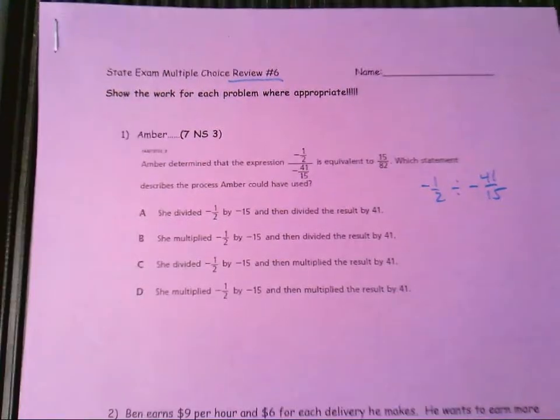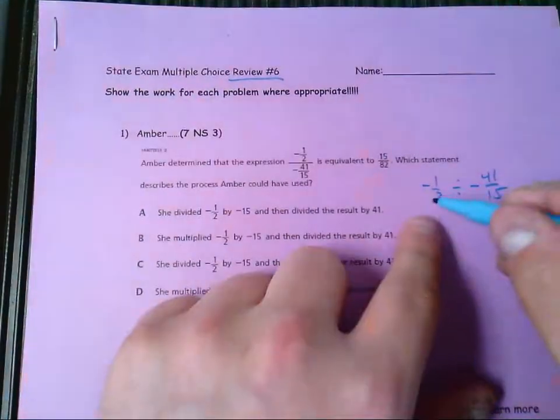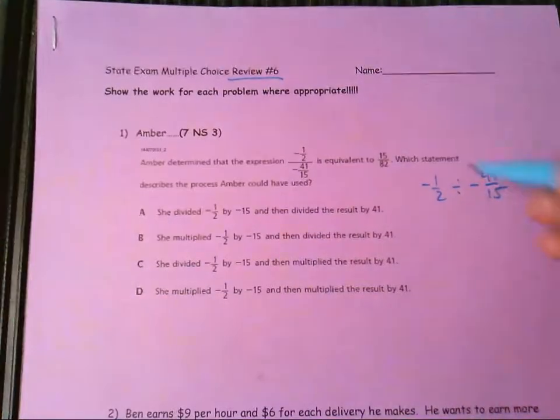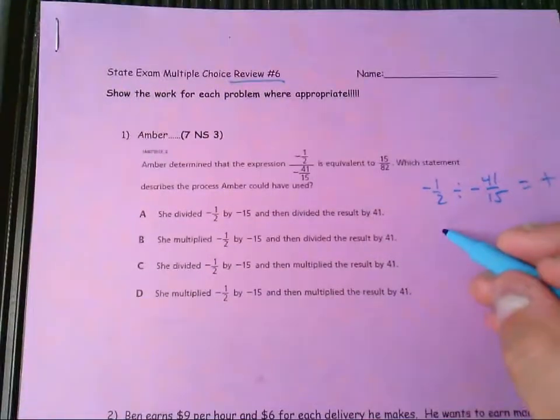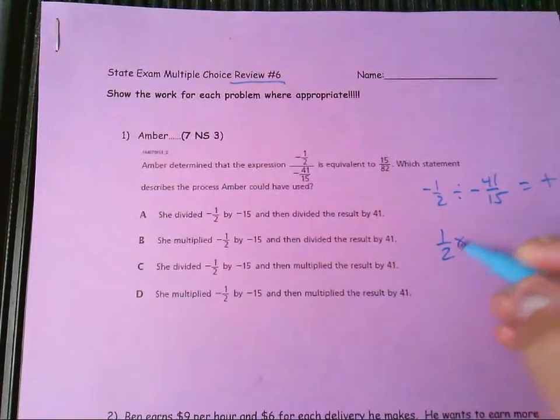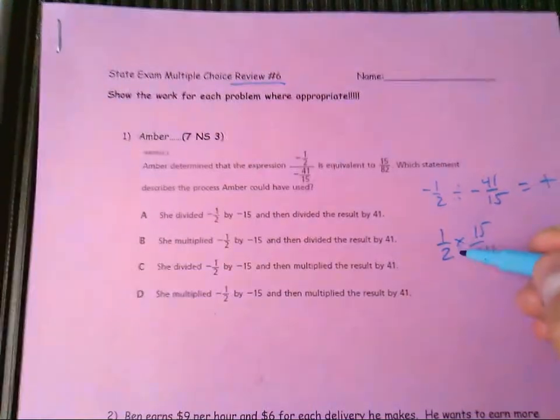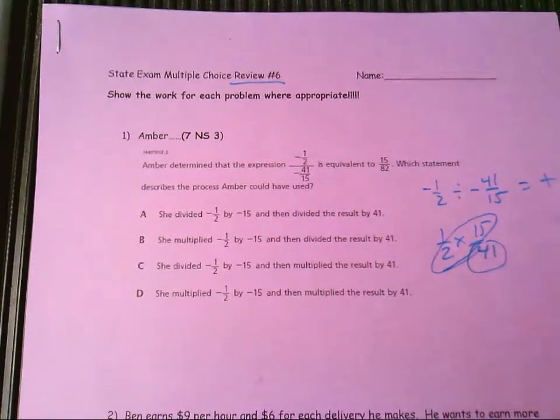Right? And something to consider is that you don't even worry about the signs, because we know that a negative times a negative equals a positive. So then it's really about what you are going to do with this. If we keep-flip this, it becomes 15 over 41. Well, the way this works is that we're really going to cross multiply and divide.